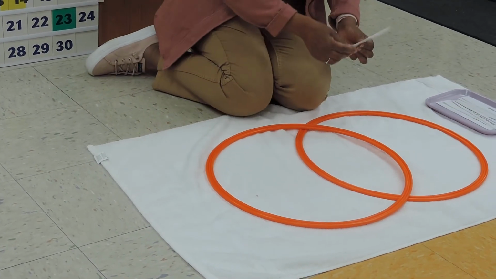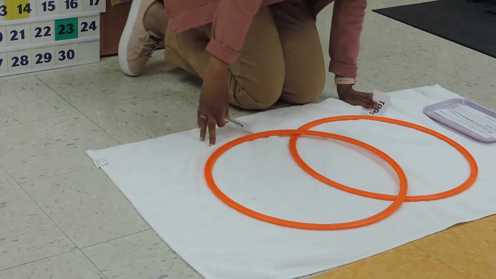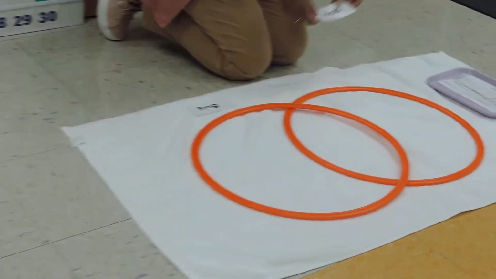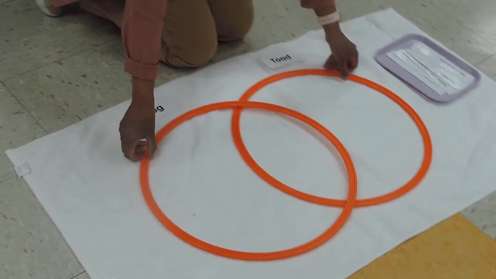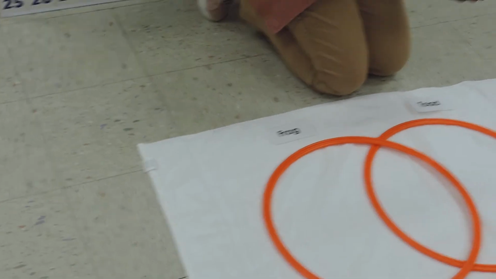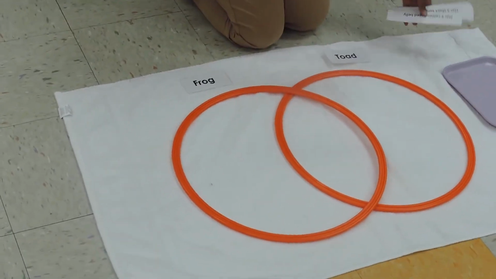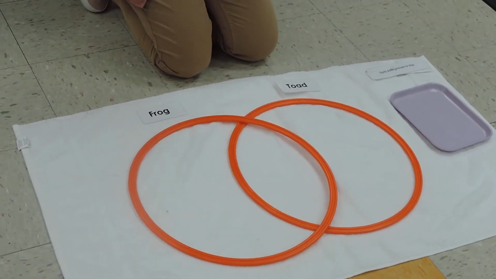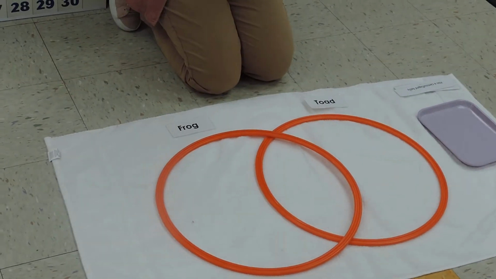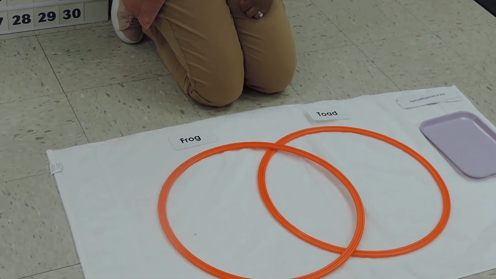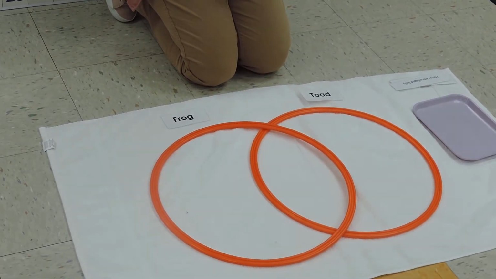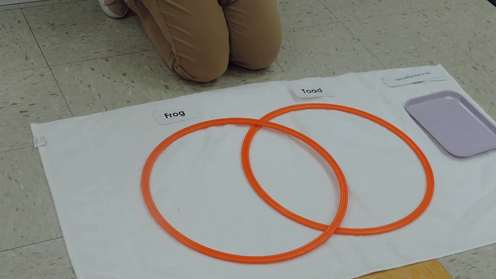So this says frog, and this says toad. And you guys can help me with this because we just watched the video. Okay? So I will invite you to put this in the correct place. This says has a white belly. Sahaj, do you know if a frog or toad has a white belly? Frog or toad. Which one?